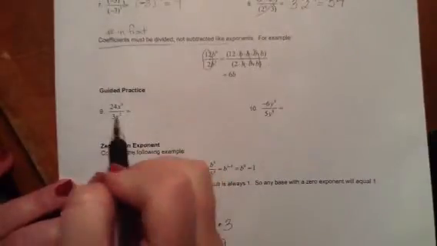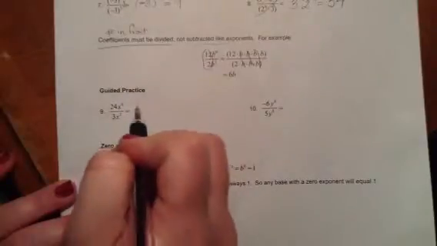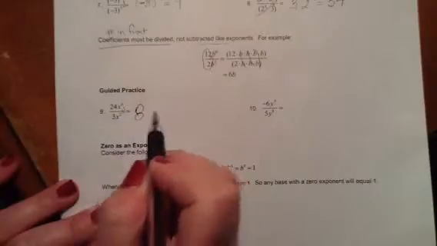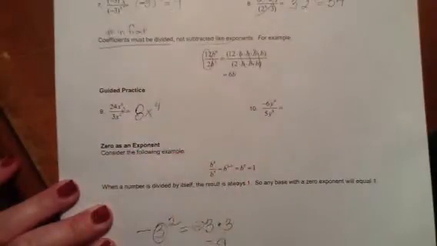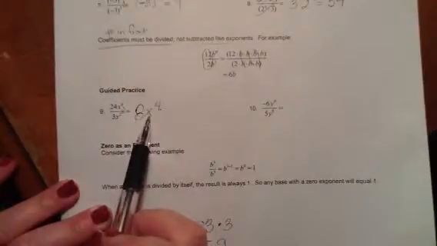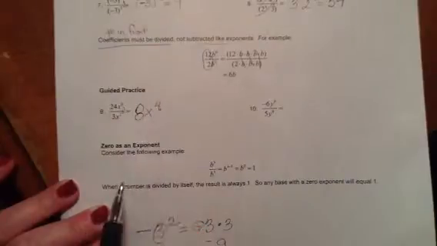So if we look at number 9, 24 divided by 3 gives us 8, and 6 minus 2 gives you 4. That 4 does not apply to the 8, only to the x. So you can't say 8 to the 4th. This is 8 times x to the 4th.